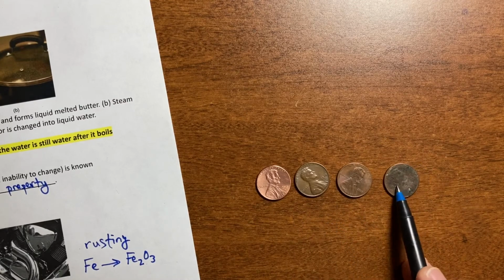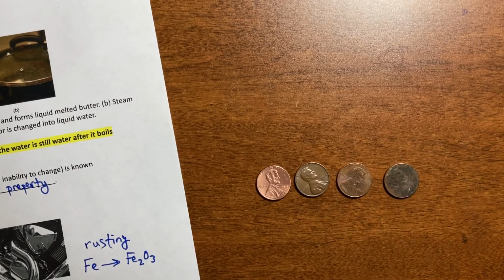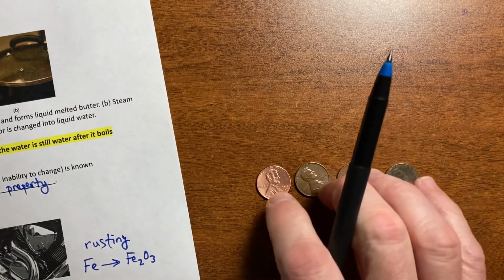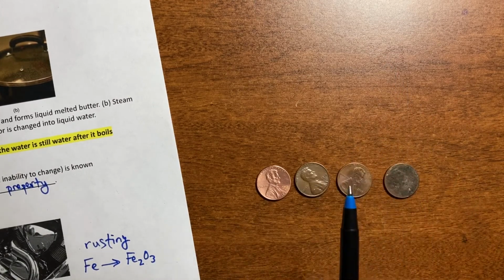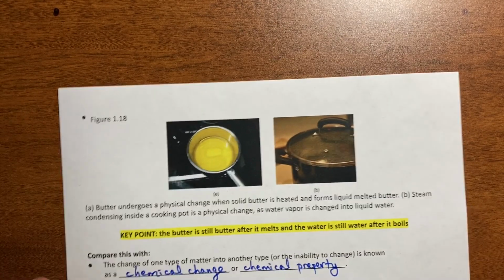This is not copper anymore. The black material or deposit is copper oxide. So you've made a new compound. That's the main difference between a chemical change and just a physical change where something melts or something boils.